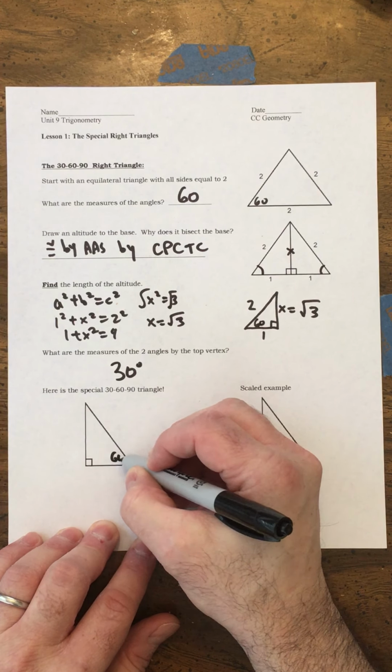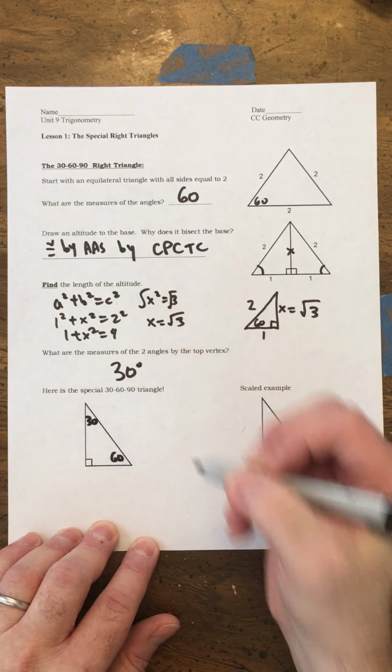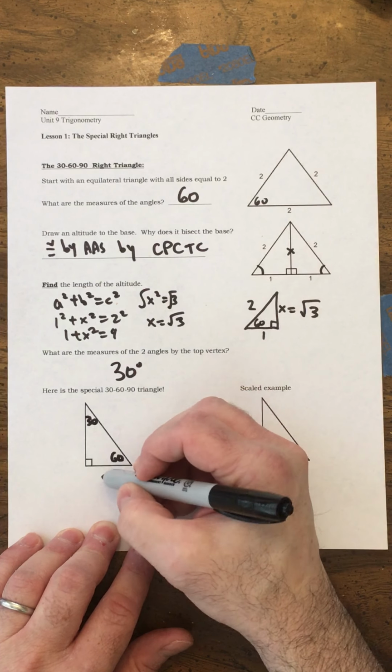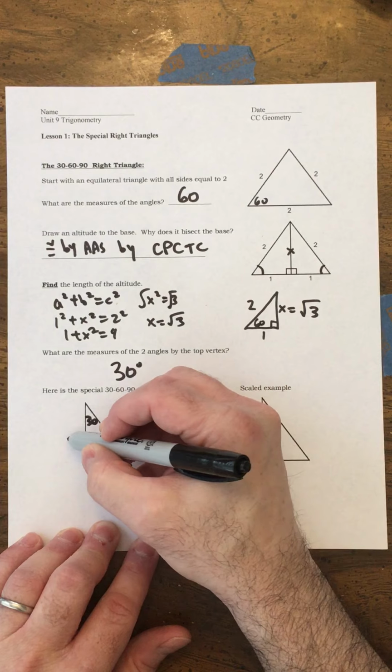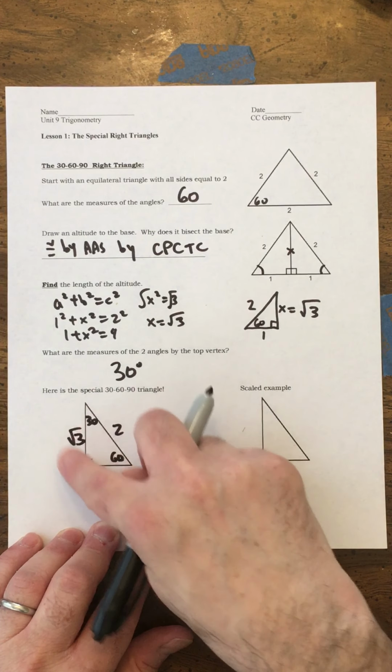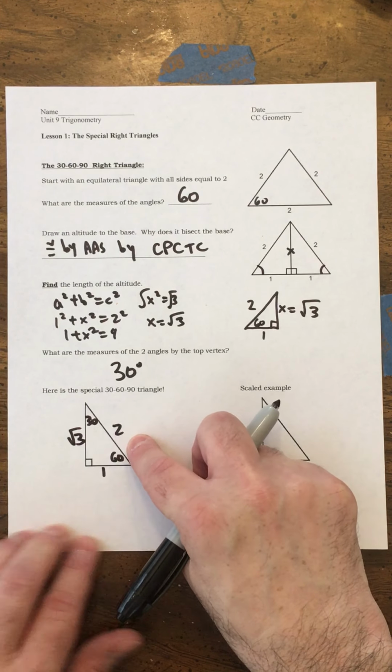Let's call this the 60-degree angle. This has to be the 30-degree angle. And you know, we just learned the sides. This is 1, 2. This side is the square root of 3. Now, you got to put these numbers in the appropriate spots.